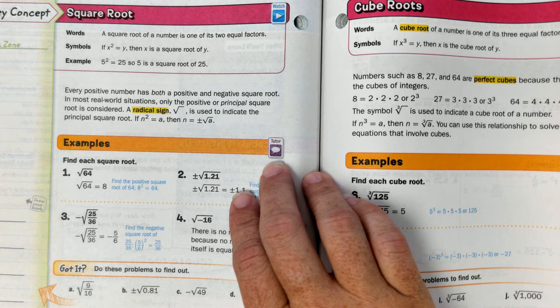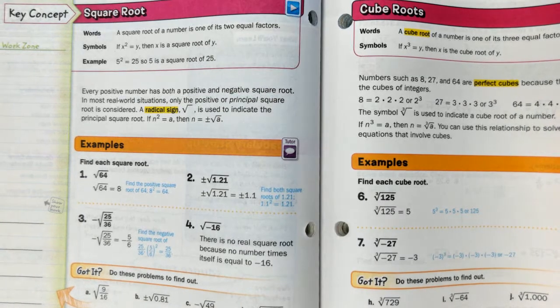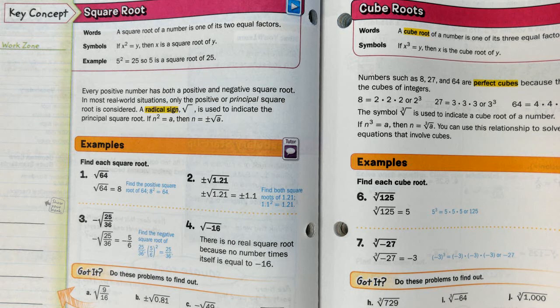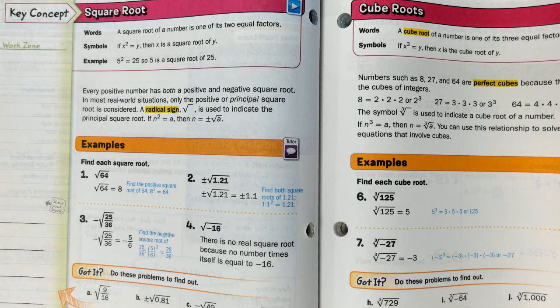Every positive number has both a positive and a negative square root. In most real-world situations, only the positive is considered. A radical sign, or the square root sign, is used to indicate the principal square root. If n to the second power equals a, then n is equal to the positive or negative square root of a. Why does it work that it could be positive or negative?